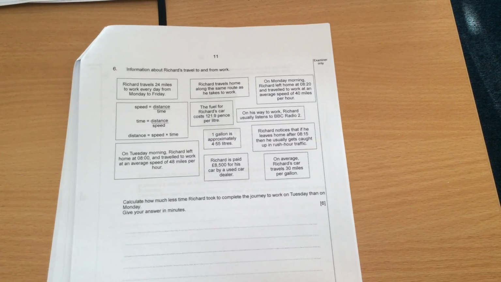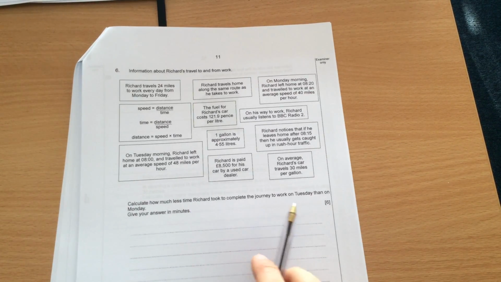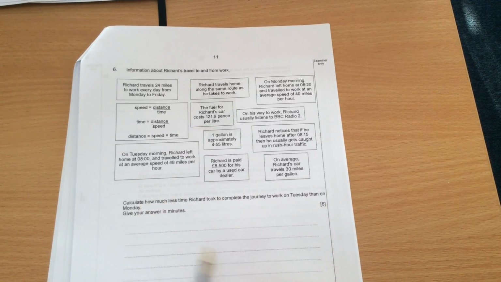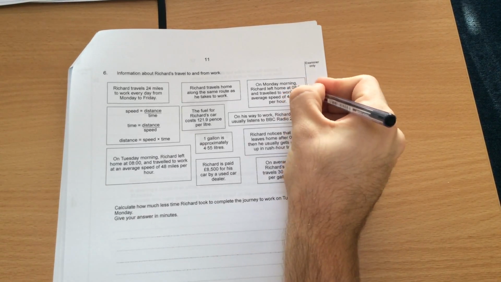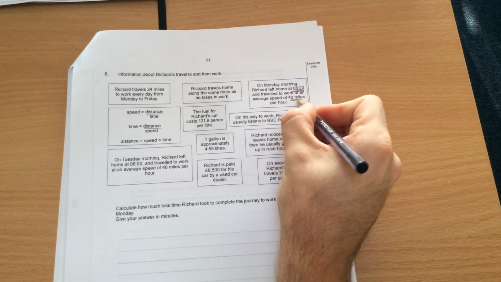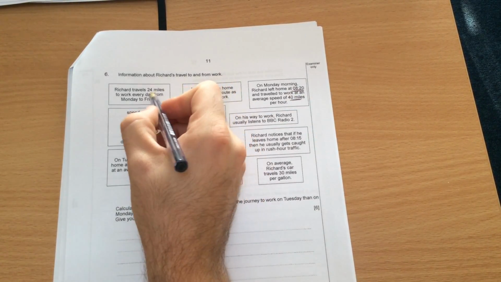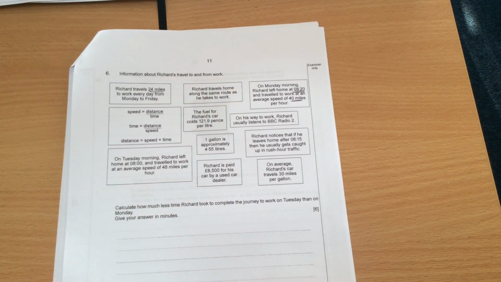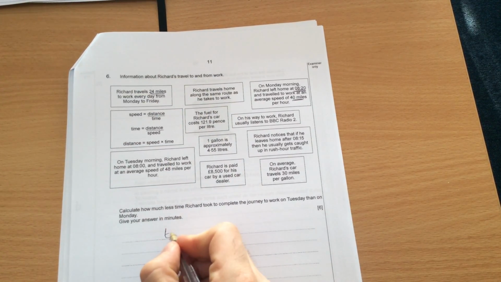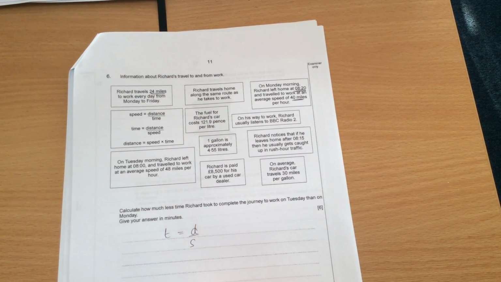Right, the question about Richard's journey to work. Calculate how much less time Richard took to complete the work on Tuesday than on Monday. So on Monday, he left home at 8:20 and he travelled at 40 miles an hour. And we also know that he takes 24 miles to go. So using the formula, time equals distance divided by speed. We don't know the time, that's what we're trying to find out.